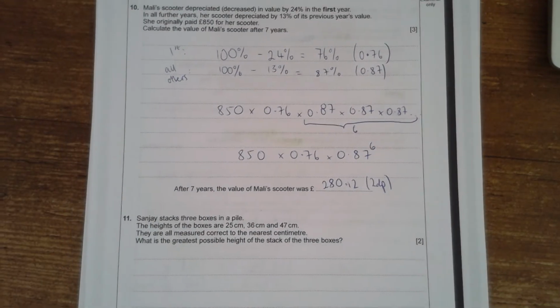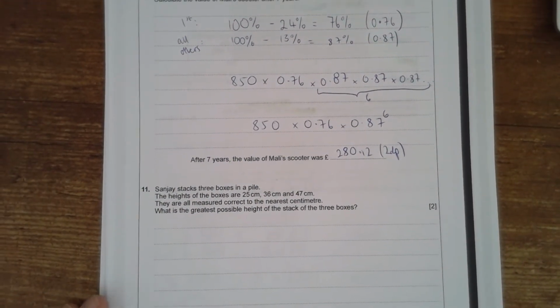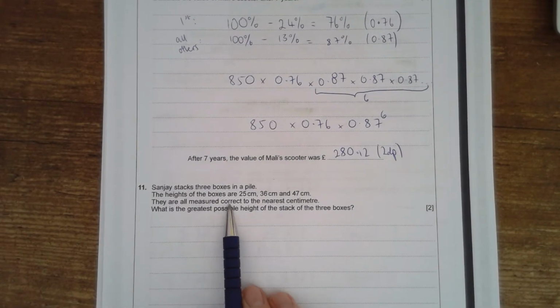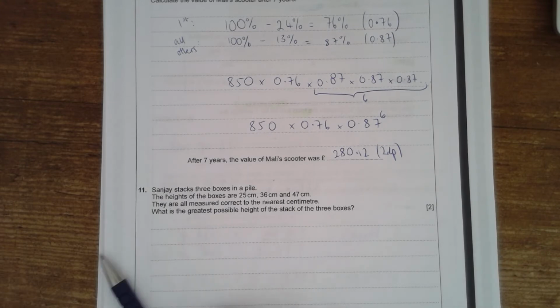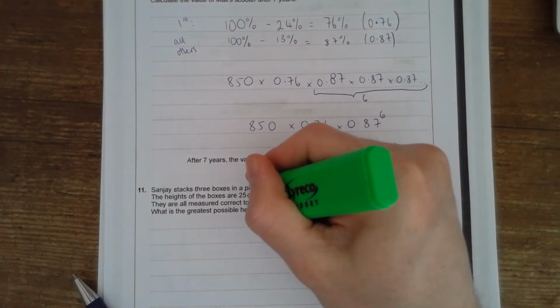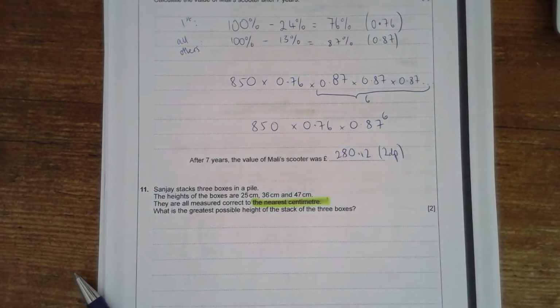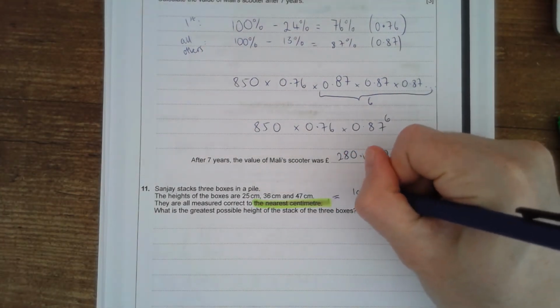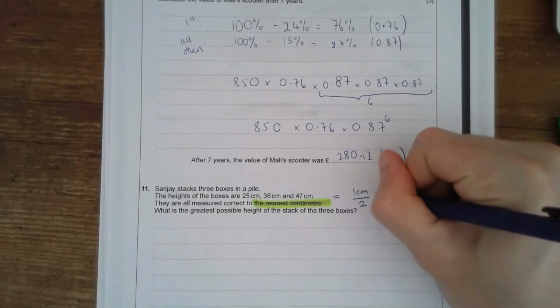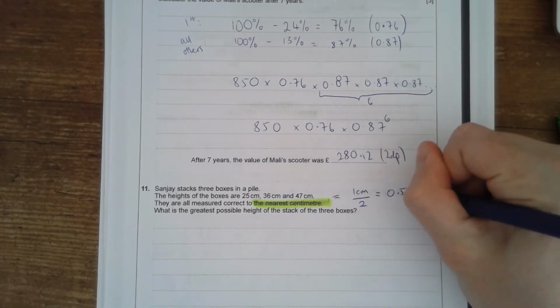Question 11, it says Sanjay stacks 3 boxes in a pile. The boxes are 25 centimetres, 36 and 47. They're all measured to the nearest centimetre. Now that word should be key when we're doing past papers. If it's measured to the nearest centimetre, it's an upper and lower bounds question. It means the nearest 1 centimetre. You halve that to find 0.5 centimetres.